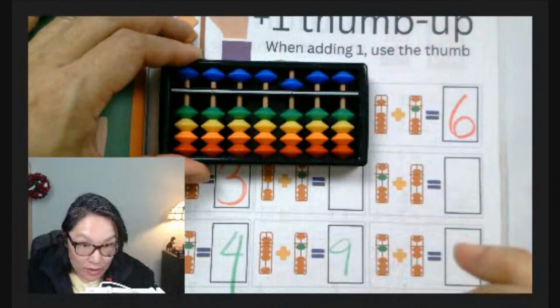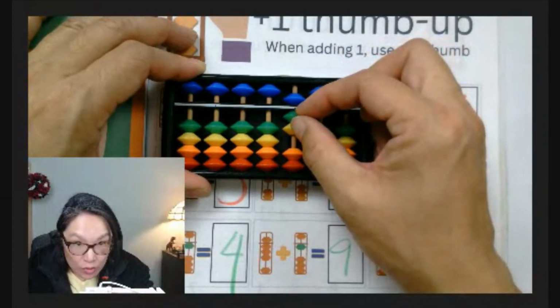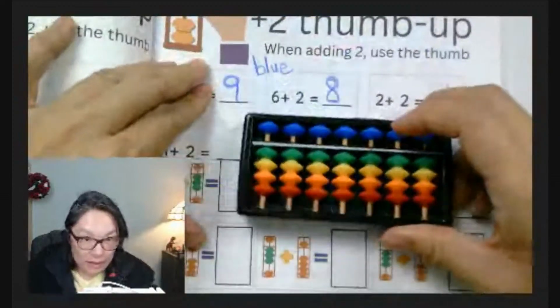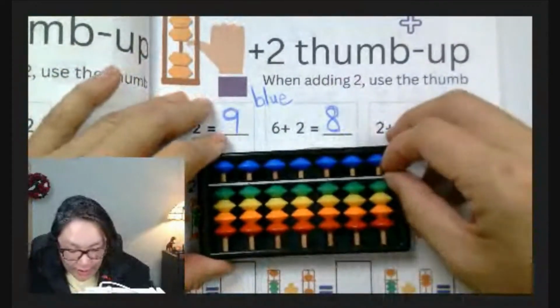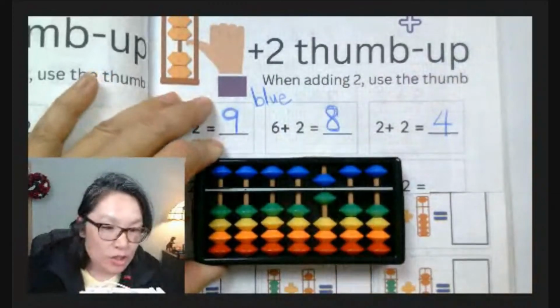It's the same thing with the 2. When we add the 2, I want to go 2 beads to the bar and 2 beads away from the bar. So what's going to happen is, just as I mentioned here, we're looking at the add-in. We want to have our 6, and my question will always be, do I have enough?